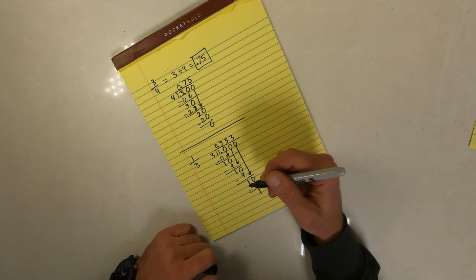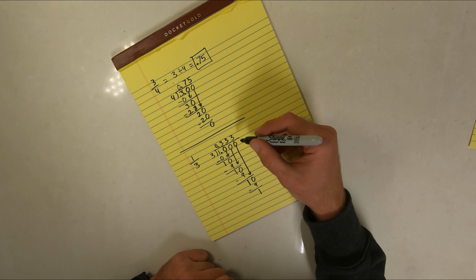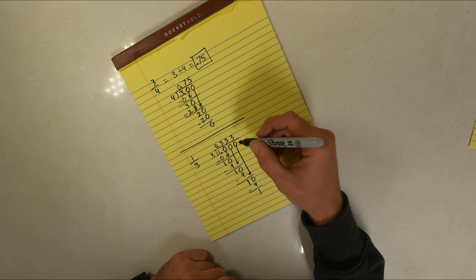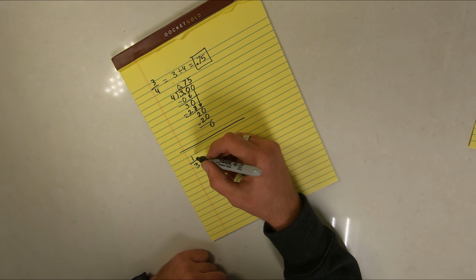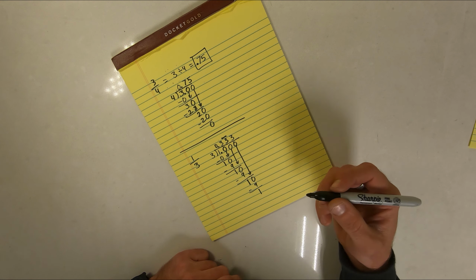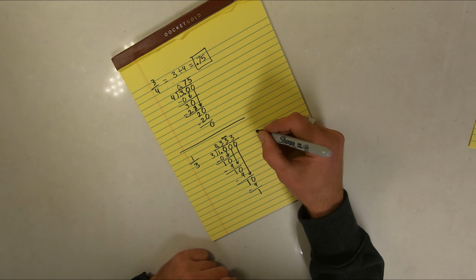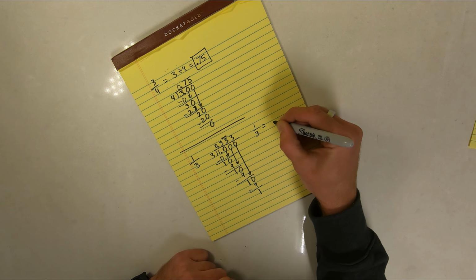We get a 1. As you can see, the only number we can possibly get is 3. So this is known as a repeating decimal. 1/3 is a repeating decimal, and we signify that by placing a bar over the 3. So the decimal form of 1/3 would be 0.3 repeating.